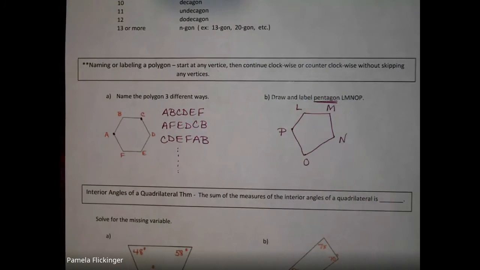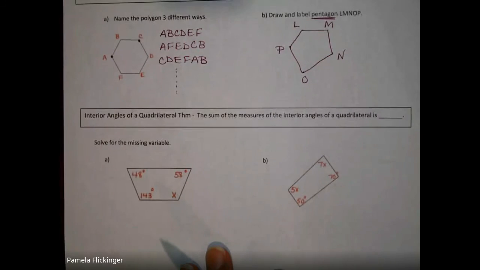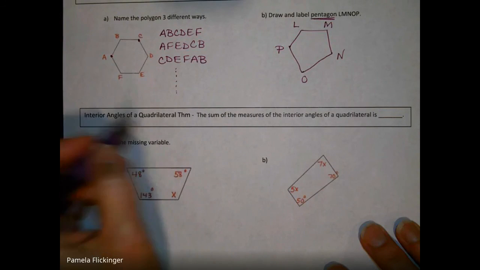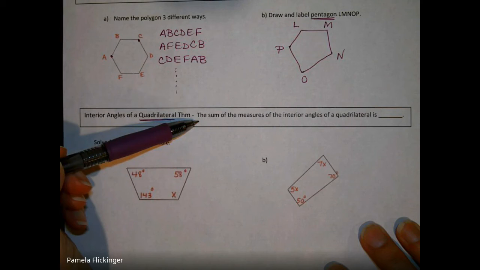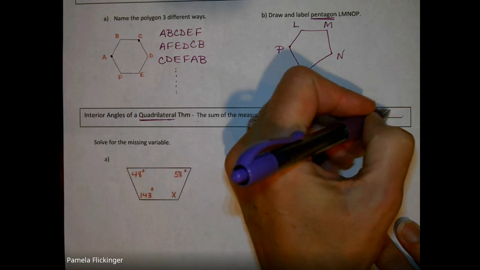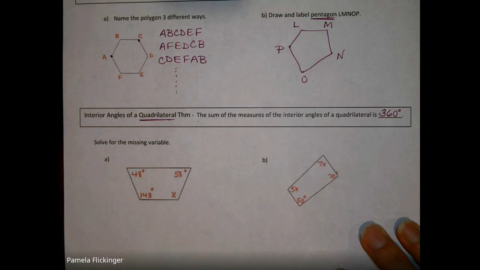The interior angles of just a quadrilateral. And of course a quadrilateral is 4 sides. The sum of the measures of your interior angles of a quadrilateral is always 360 degrees. Triangles was 180. That was 3 sides. Quadrilaterals is 360.